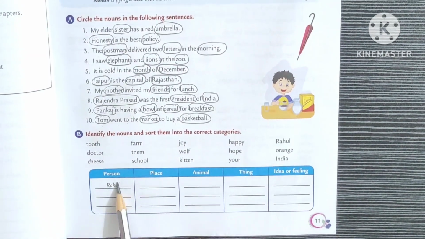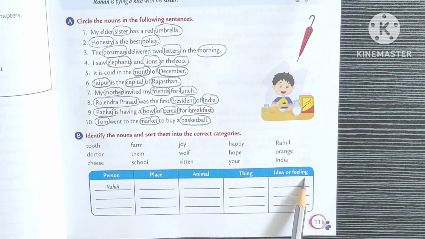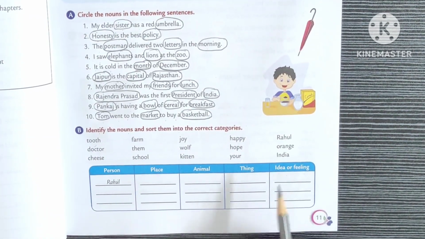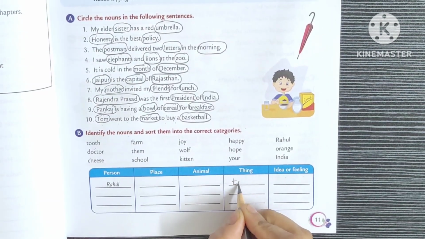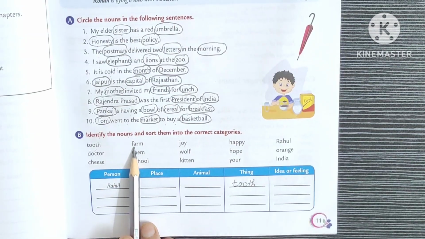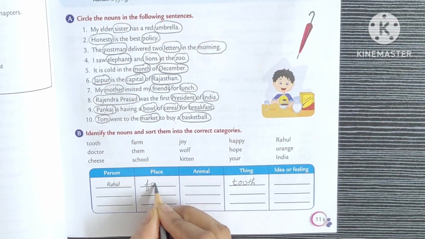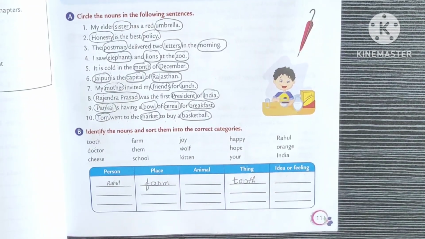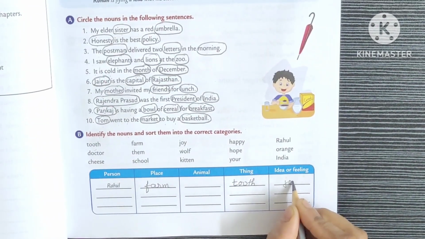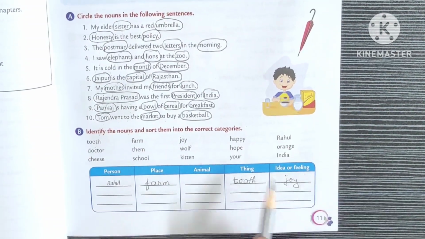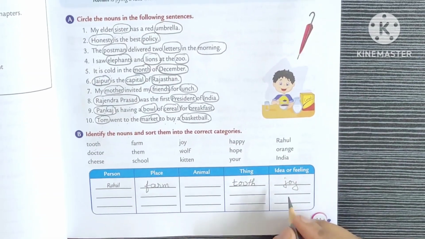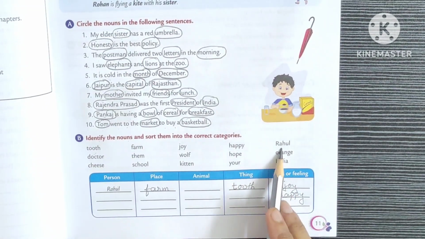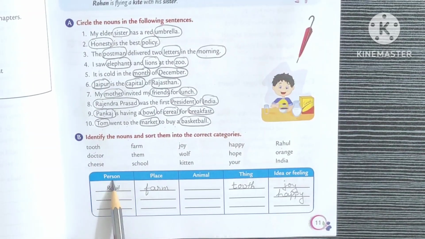They are giving the categories: person, place, animal, thing, idea or feeling. Okay. First, tooth. Which category does it go to? It goes to things. Farm. Farm goes to place. Joy. Joy is about a feeling, right? Joy, happiness. Happy. Happy again comes under feeling. Rahul, already given, it's a person's name.